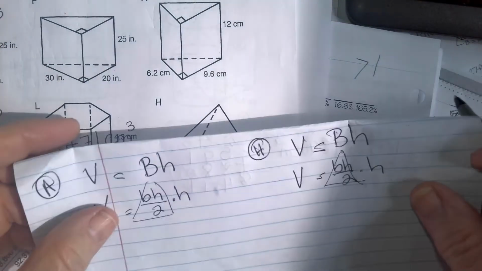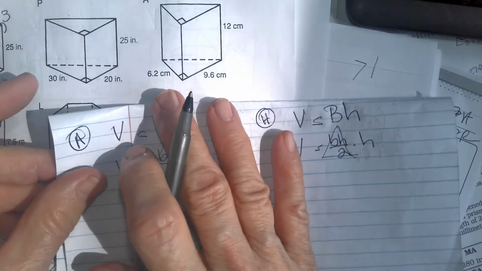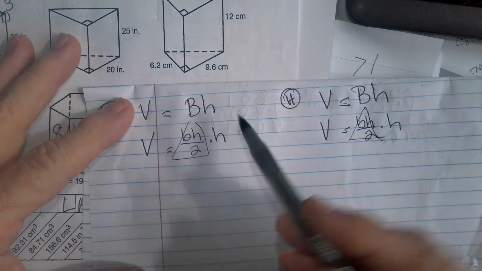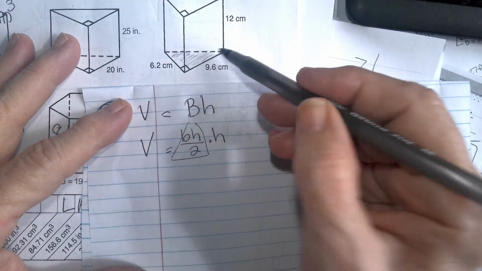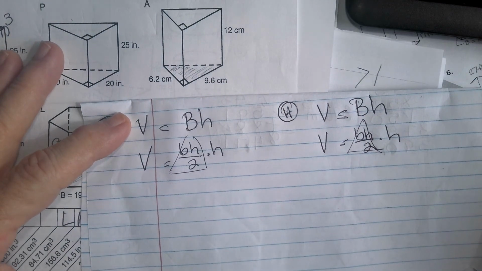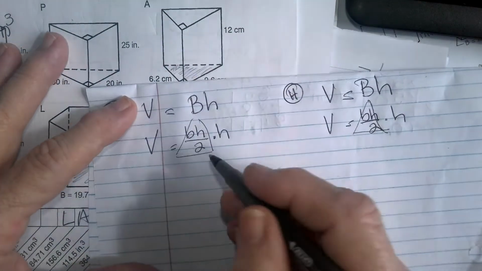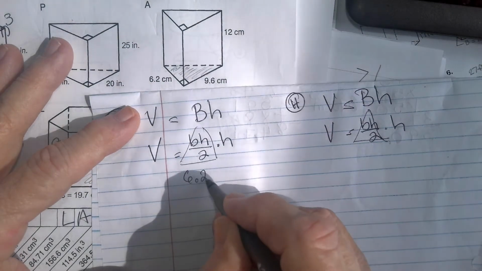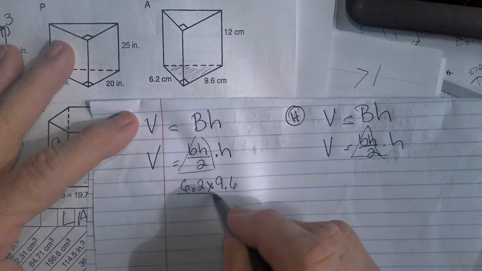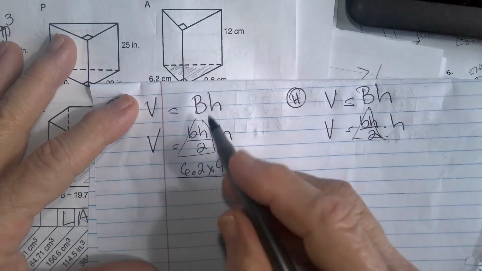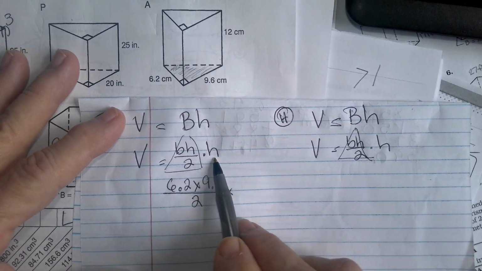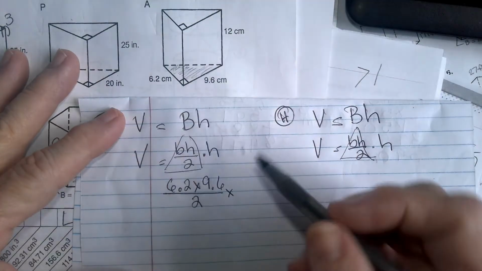Then this one, we might get some help with a calculator. So you just have to help me out. Go to your triangle only. Tell me what the base and the height is. That's it. And it doesn't matter which one is which. So 6.2 times 9.6 divided by, my formula tells me I have to divide by 2. And then that whole thing times 12, the height of the prism, which is 12.